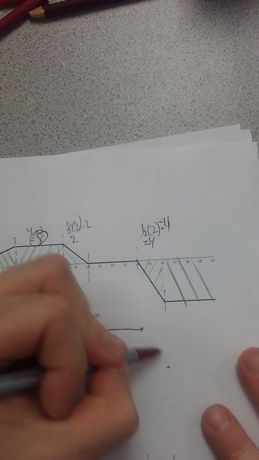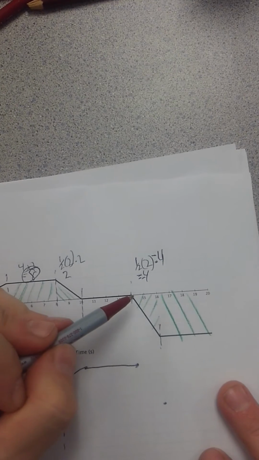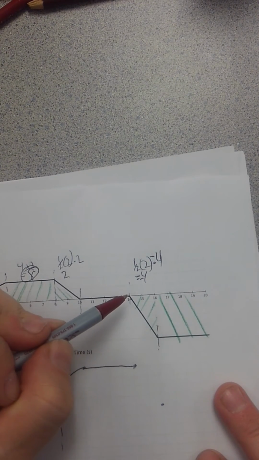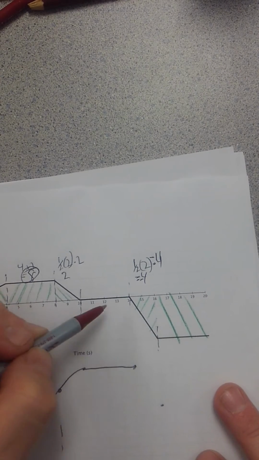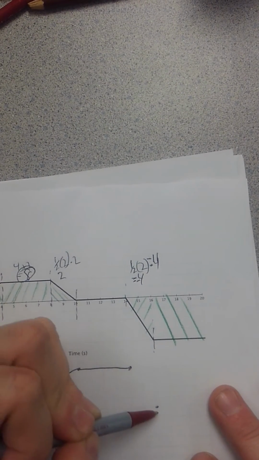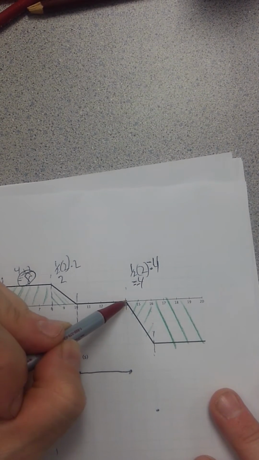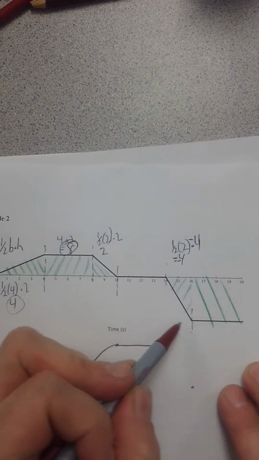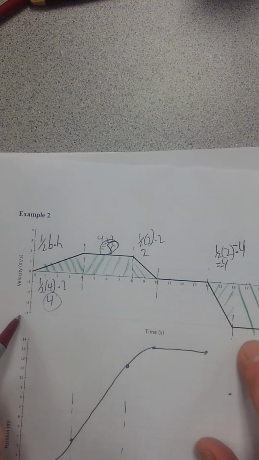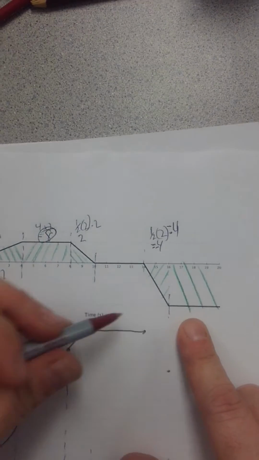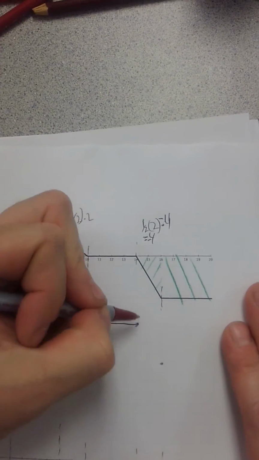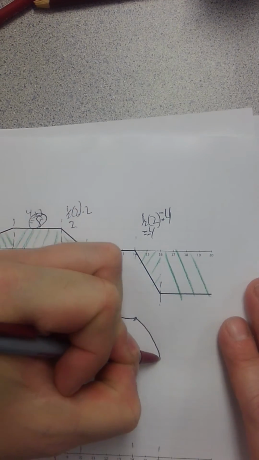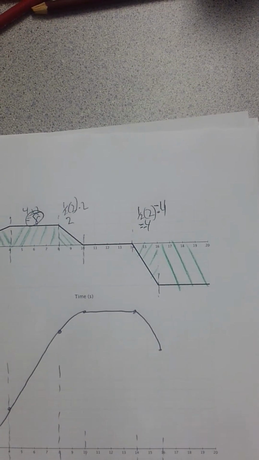Now, how do I connect the dots? Well, this is linear, which means my velocity is changing. It's not a constant flat line. So I got to do this as a curve. So I started at 0, according to this graph, and I sped up to negative 4. Okay? So it's getting faster, but moving in the negative direction. So here's what it's going to look like. That kind of curve. Pretty.